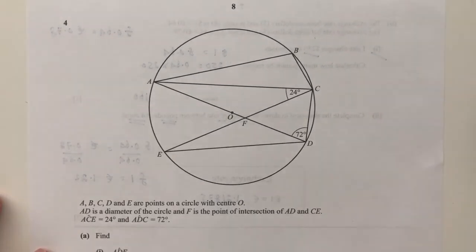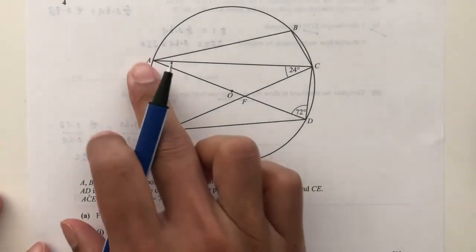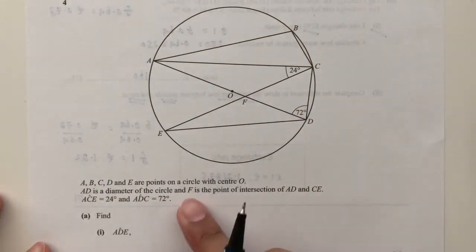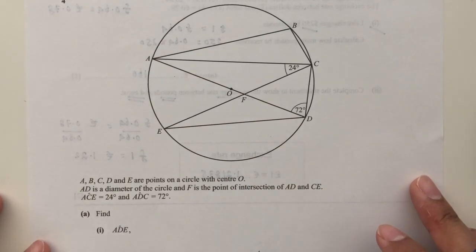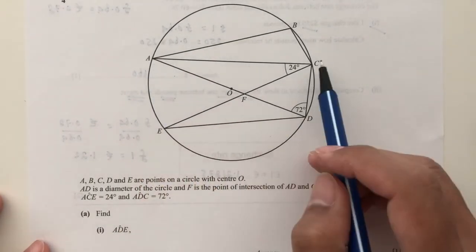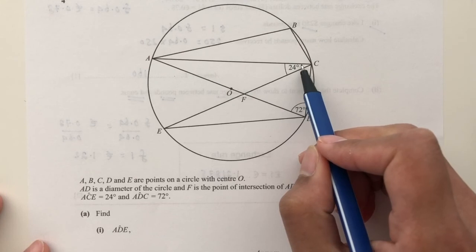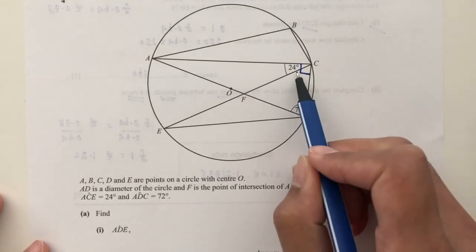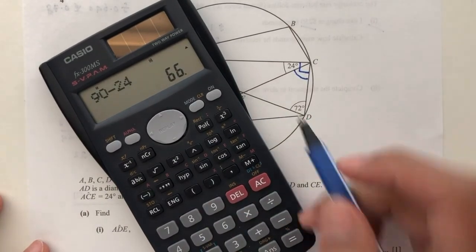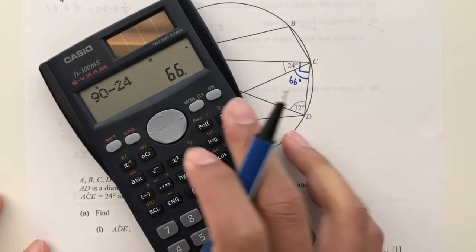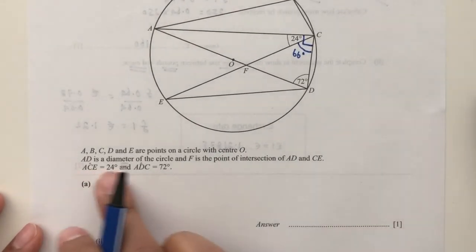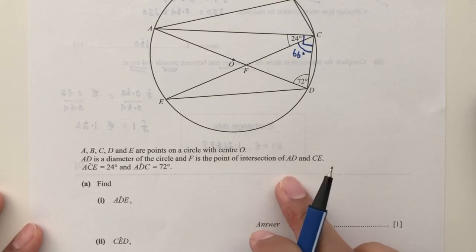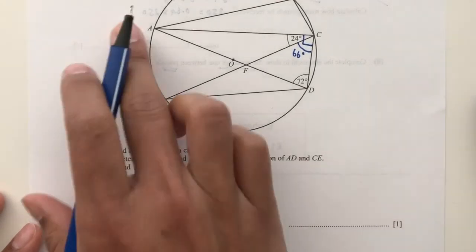Here we have a circle, center O, and we have A, B, C, D, E are points on the circle. Now AD is a diameter of the circle, which means ACD is right angled. So this angle here will be 90 minus 24. So 90 minus 24, that will be 66. Alright, so what is the question now? It says that the point F is the point of intersection between AD and CE.